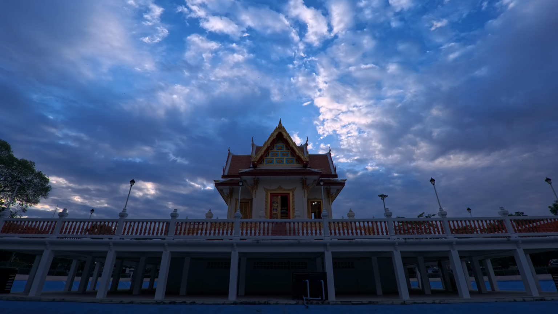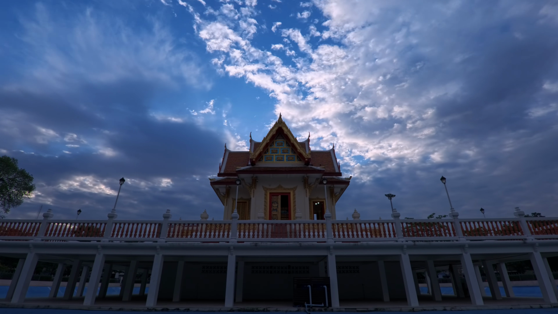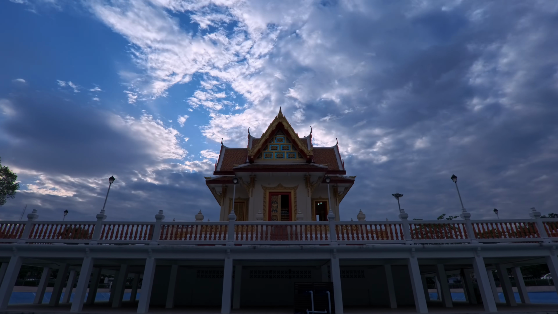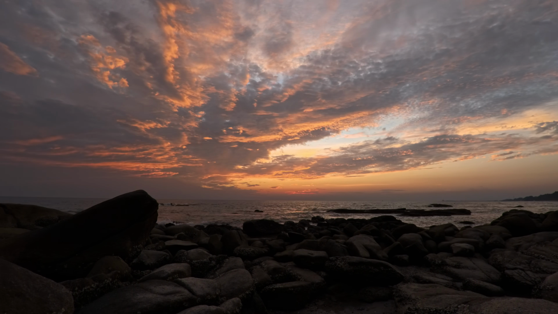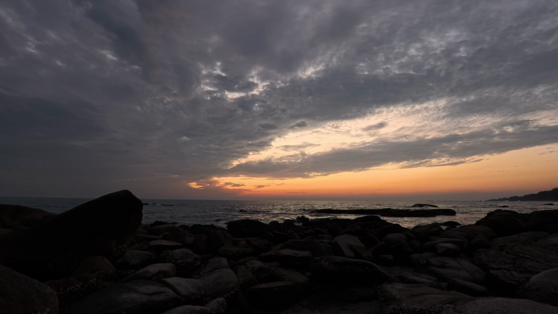So with 8K, you can zoom in to a 4K video without losing that quality. You can zoom your framing in and out, or even pan the camera horizontally so your time-lapse is no longer static, and that makes it more interesting to watch.